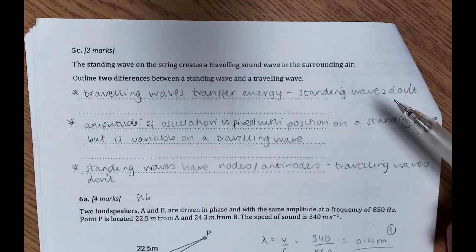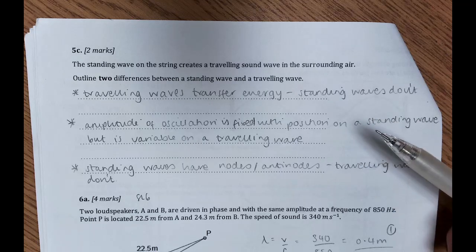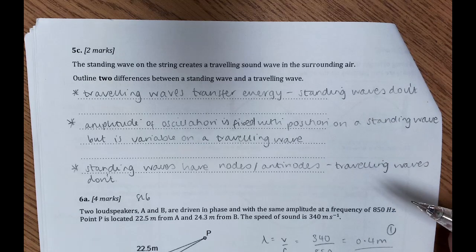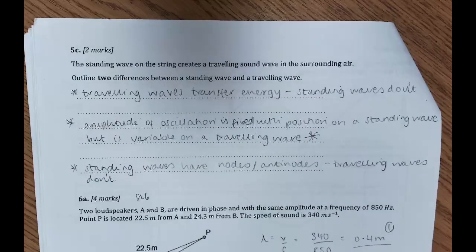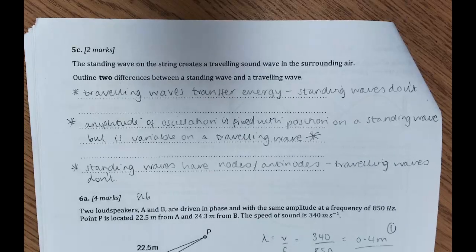Travelling waves transfer energy, standing waves don't. The amplitude of oscillation is fixed with position on a standing wave. This is one that some people had muddled up, so one to be really careful of. It's variable on a travelling wave.